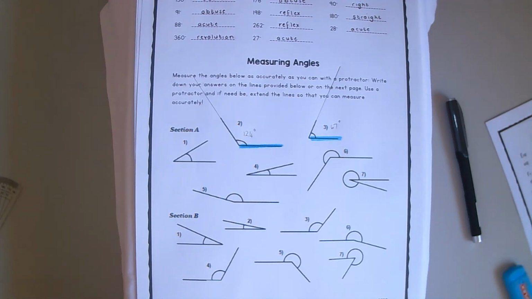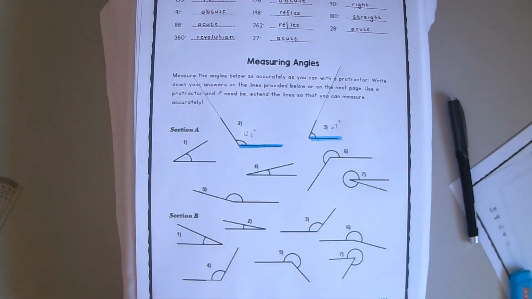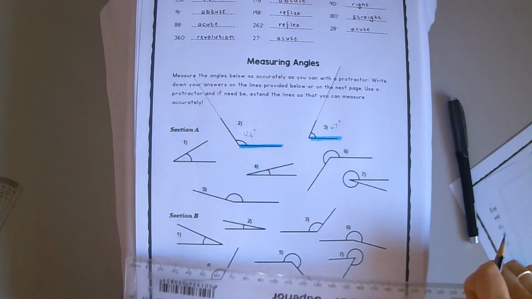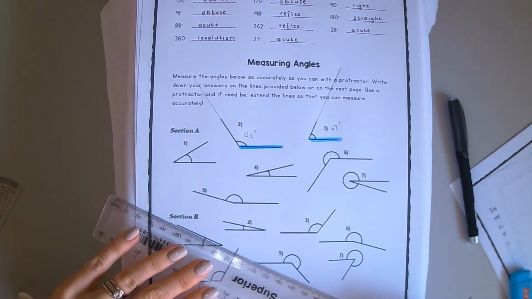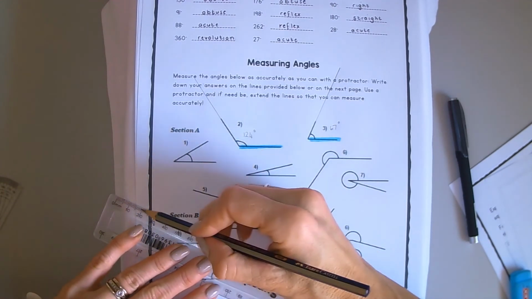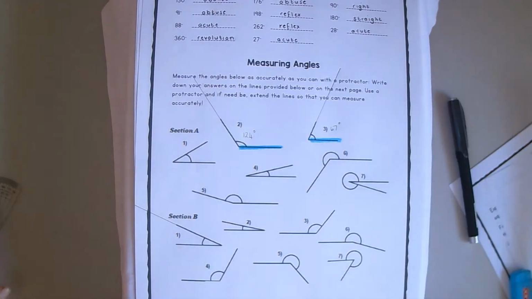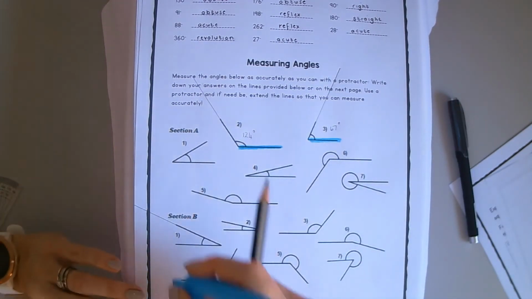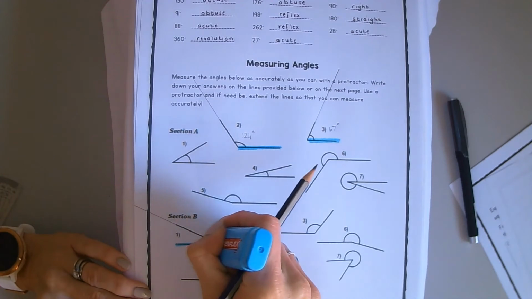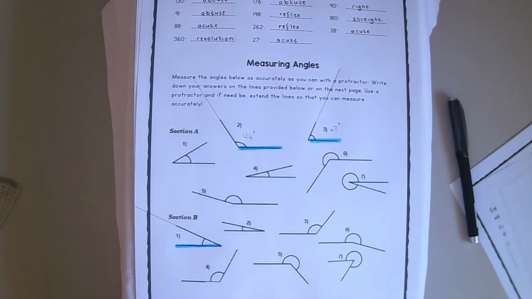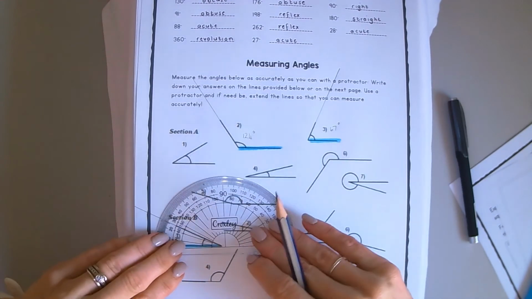Let's do this little one here, number 1. I'm just going to extend my line out a bit as well. And this time we're going to start on this line. I know it's not perfectly straight, but you've still got the black line to guide you. So we're going to do exactly the same.